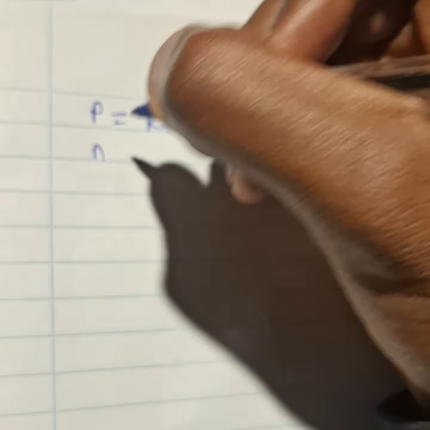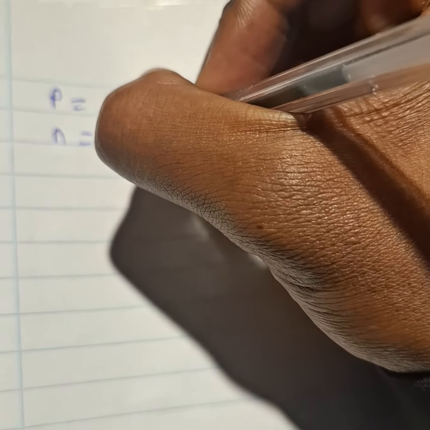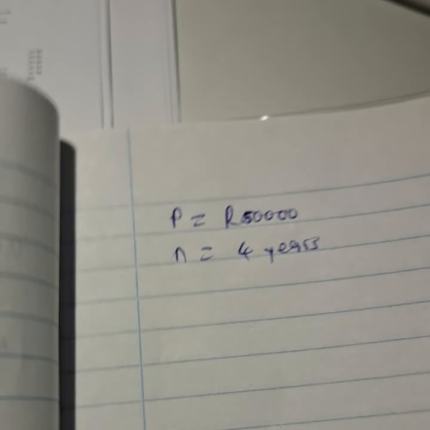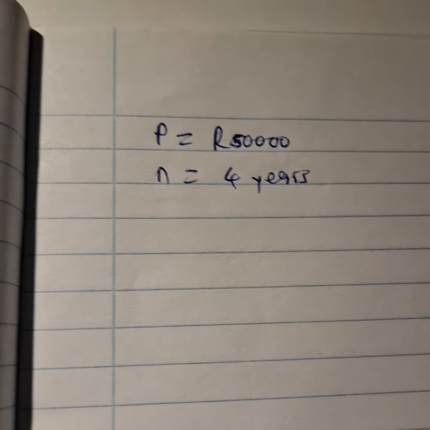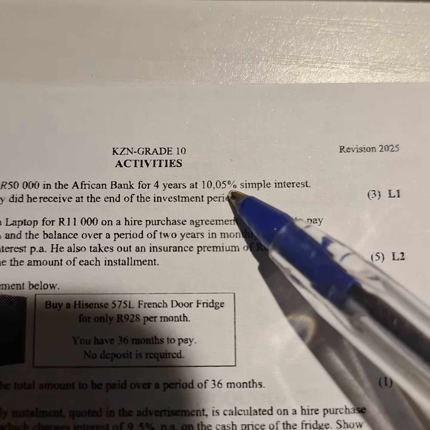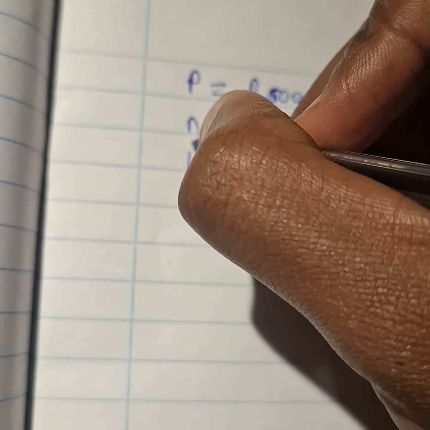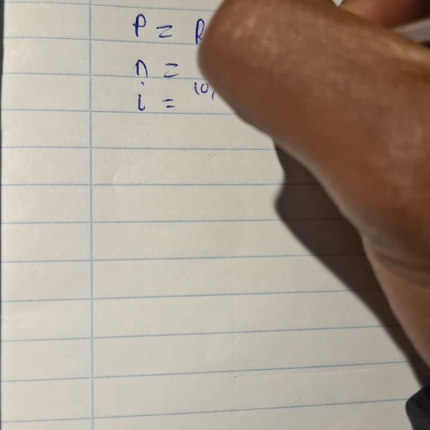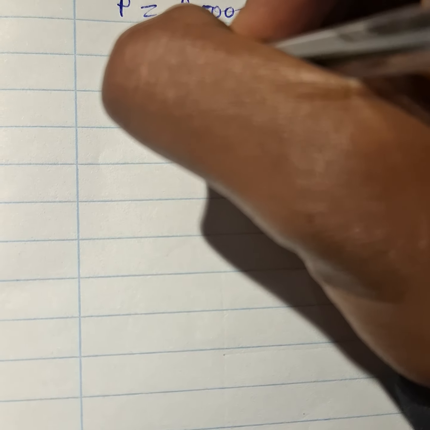In the African bank for 4 years. So that is N. N is equal to 4 years. It's the number of years. And then after that, at 10.05% simple interest. Now, that is I is equal to 10.05%. Remember, this is R over 100.